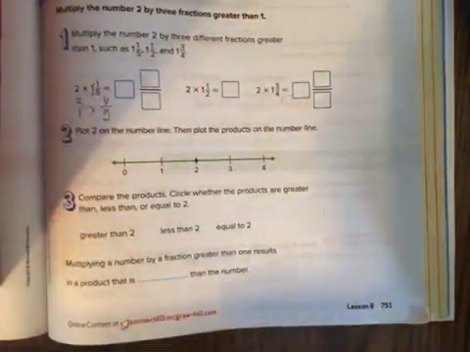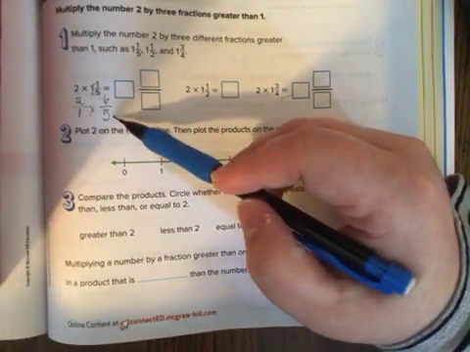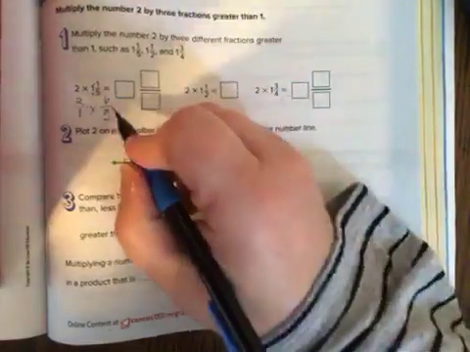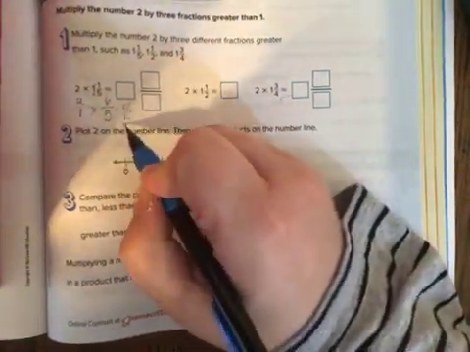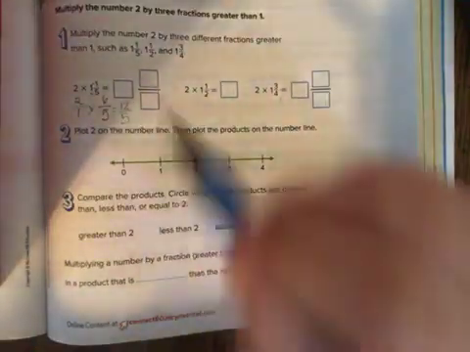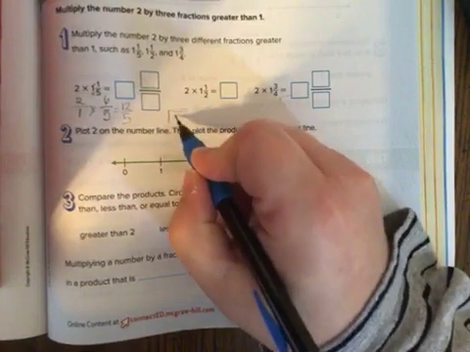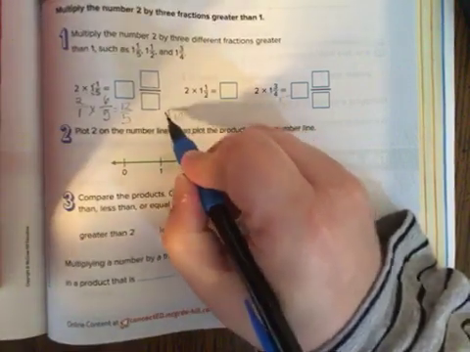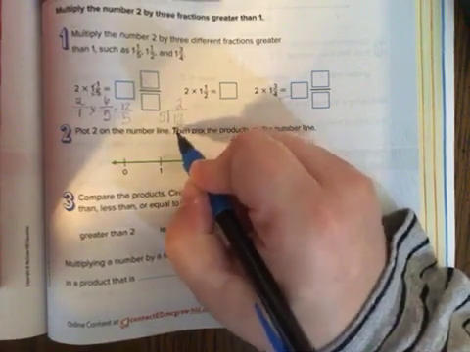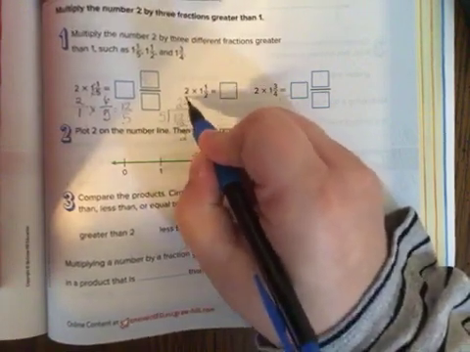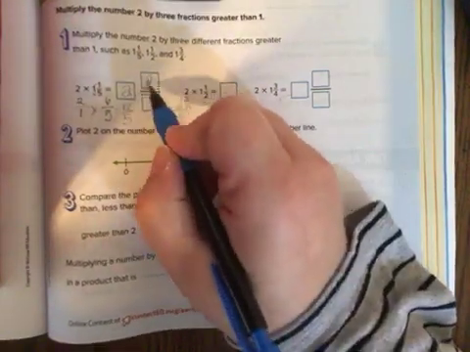So we're doing 2 over 1 times 6 over 5. So 2 times 6 on top is 12. 1 times 5 on the bottom is 5. And 12 over 5, that's improper, so we're going to put the 12 in and the 5 out. 5 goes into 12 2 times, with 2 left over, so the leftover goes on top and the 5 goes on the bottom. So 2 2/5.